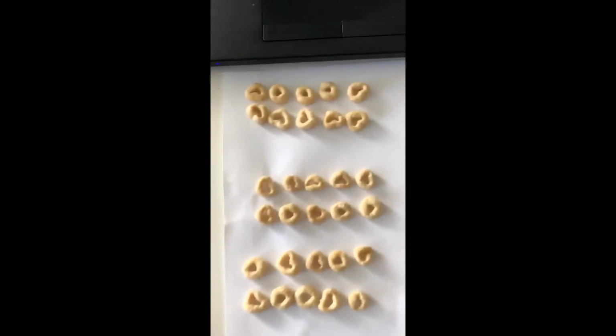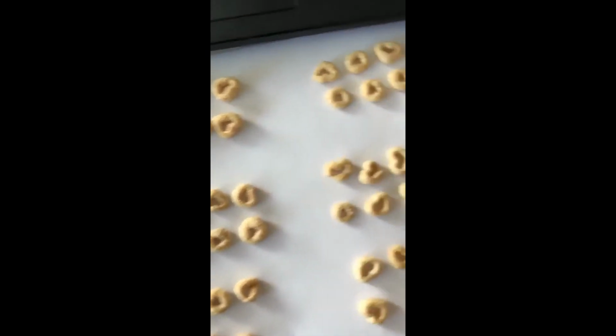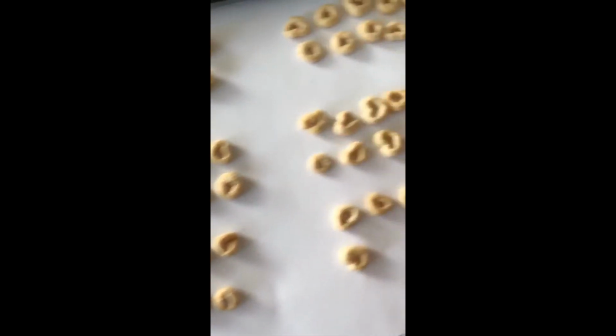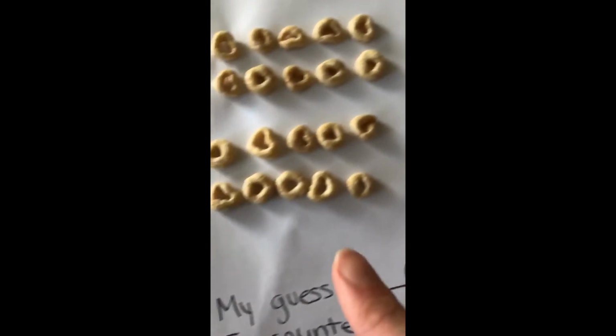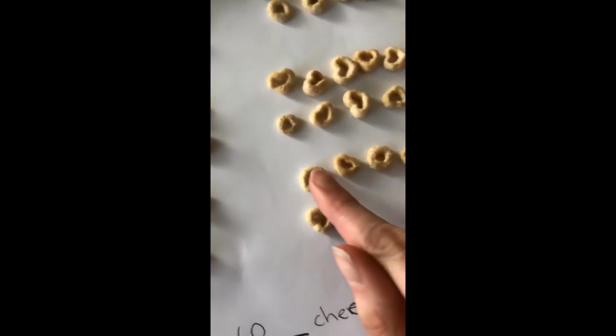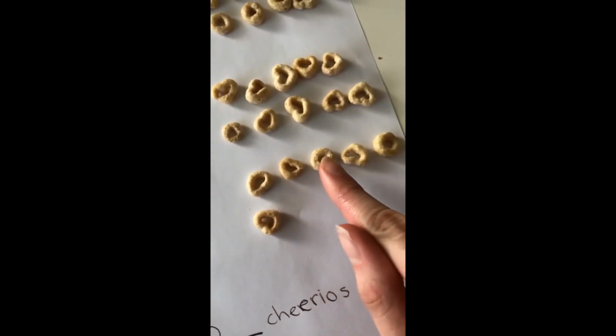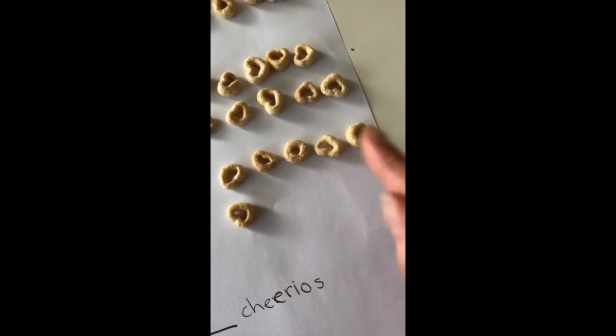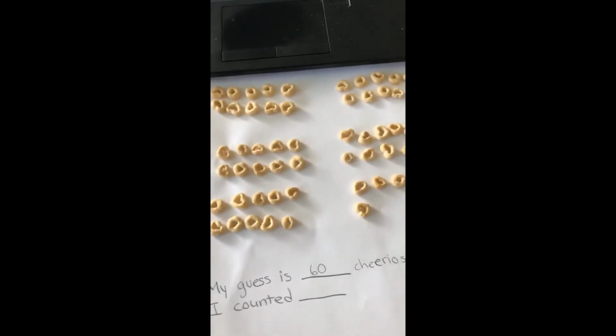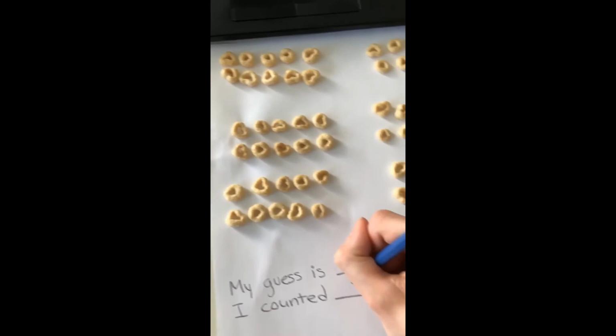So let's count. 10, 20, 30, 40, 50, and then I have 51, 52, 53, 54, 55, and 56. So I have 56 Cheerios.